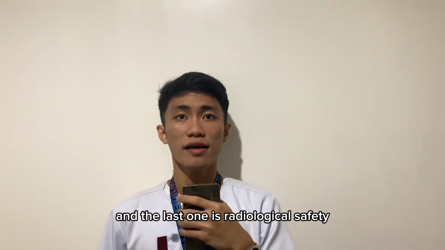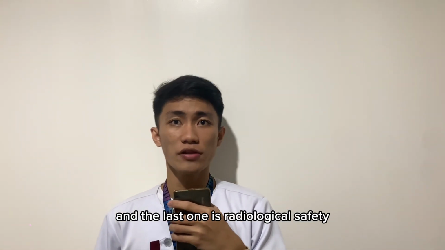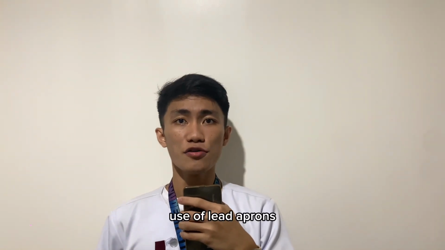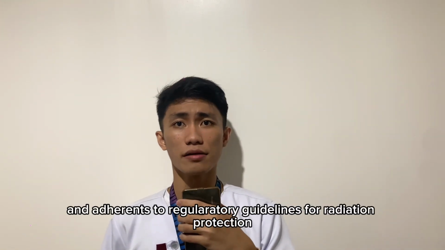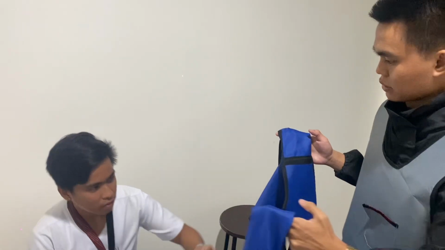And the last one is radiological safety. Train operators on radiation safety procedures, including proper positioning of patients, use of lead aprons, and adherence to regulatory guidelines for radiation protection.